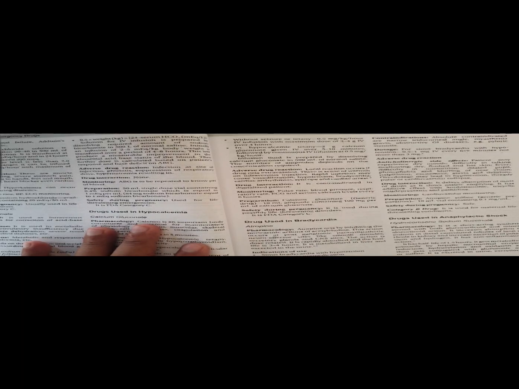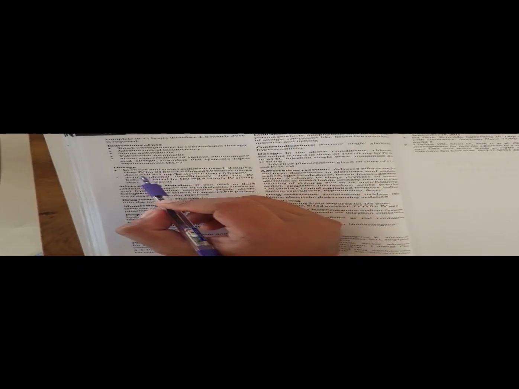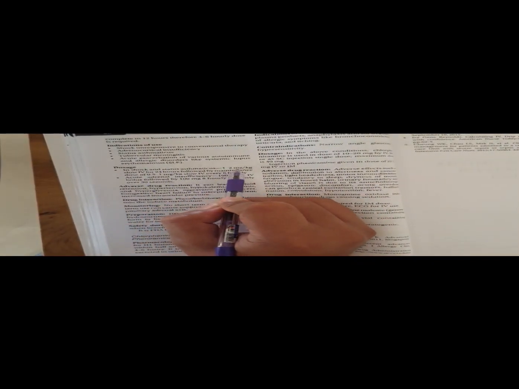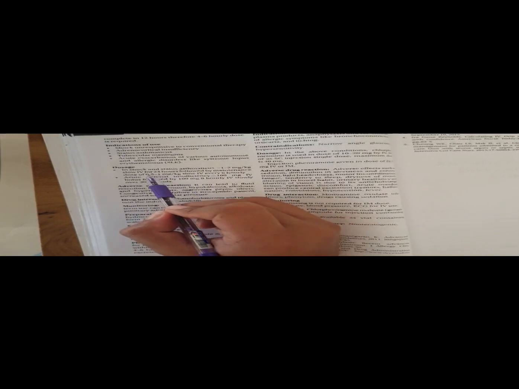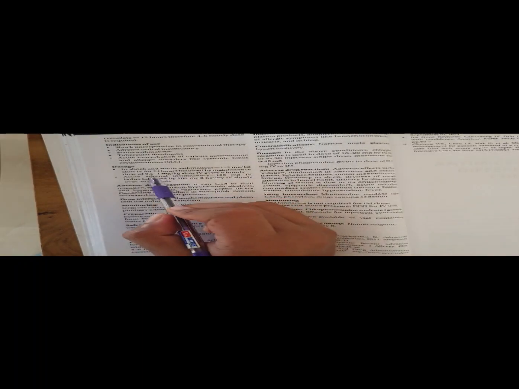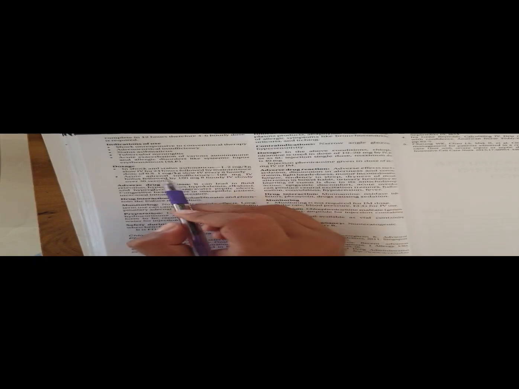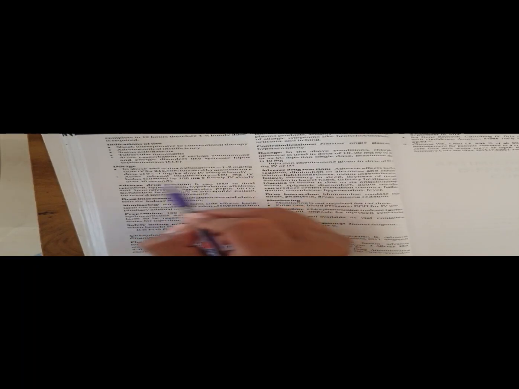Drug used in anaphylaxis: hydrocortisone sodium succinate. The dose in shock and status asthmaticus is 1 to 2 mg per kg, like 50 to 200 mg IV in 24 hours, followed by a maintenance dose of 100 mg slow IV every 6 hours, 0.5 to 1 mg per kg slow IV every 6 hours. In acute adrenal insufficiency, 100 mg IV bolus followed by 100 mg IV every 8 hours, slowly over 30 seconds.